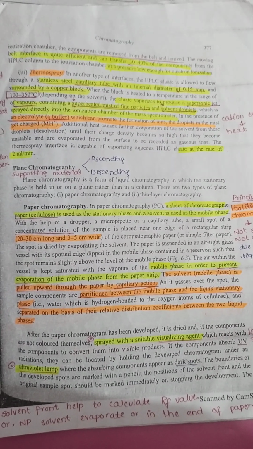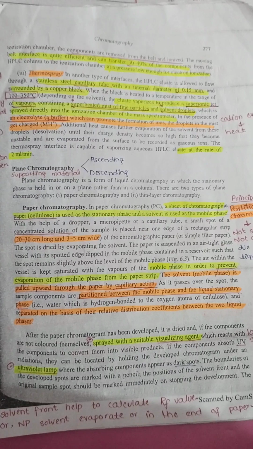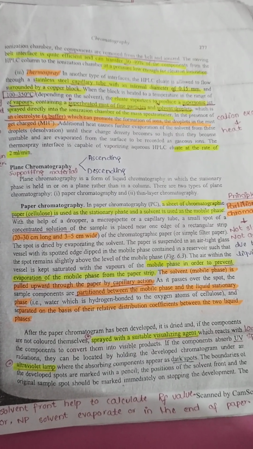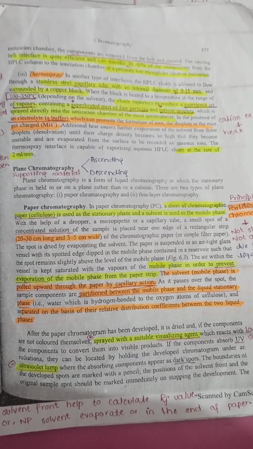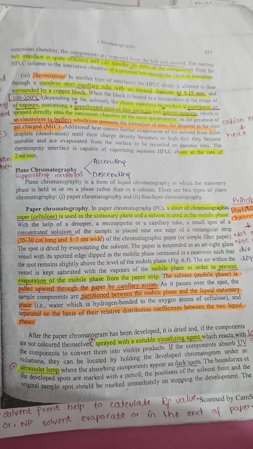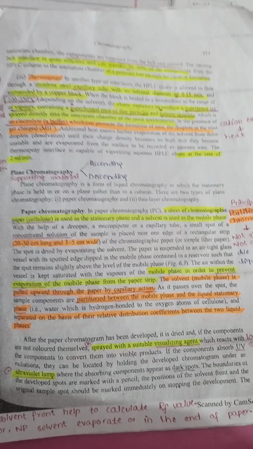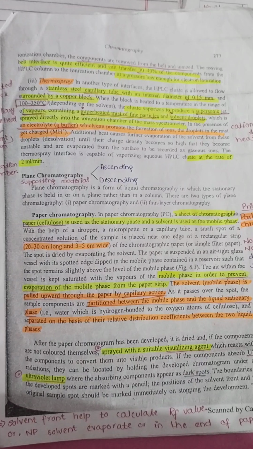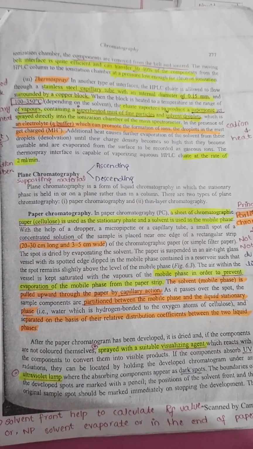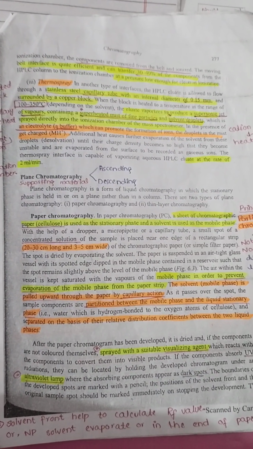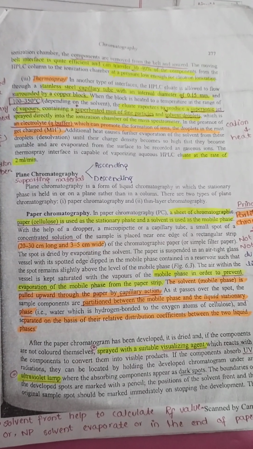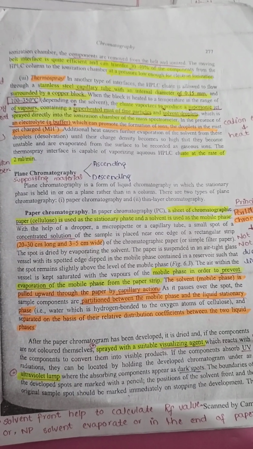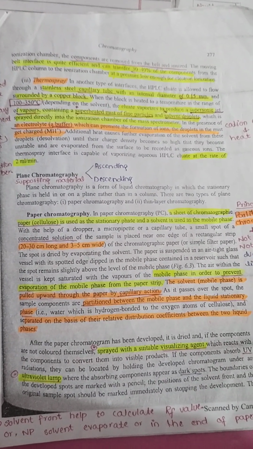Now in planar chromatography, we discuss two types: paper chromatography and thin layer chromatography. These two types of chromatography work in a similar way. Now we discuss paper chromatography. There are different types of paper chromatography, sometimes ascending, descending, and radial chromatography.